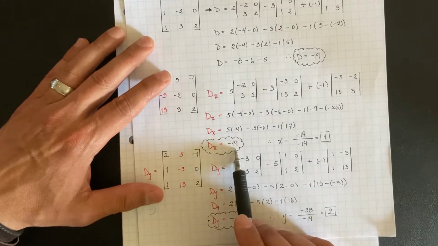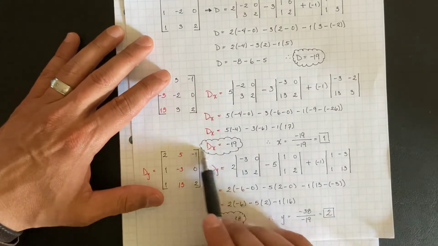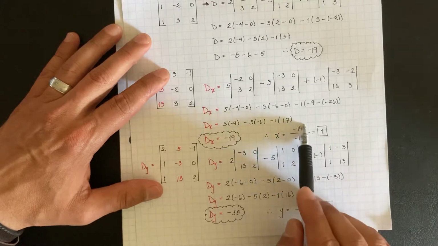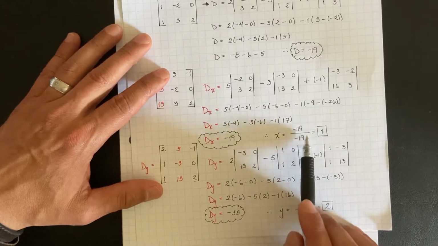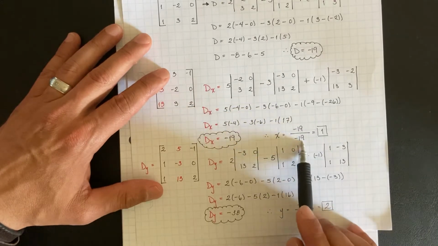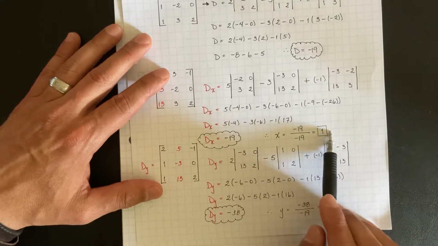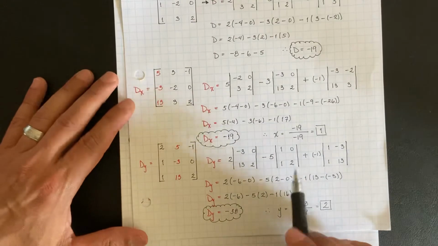Now you take the determinant you got for x on the top, divided by the determinant of the coefficient matrix. You get -19 divided by -19, which is +1. And that's how it goes.